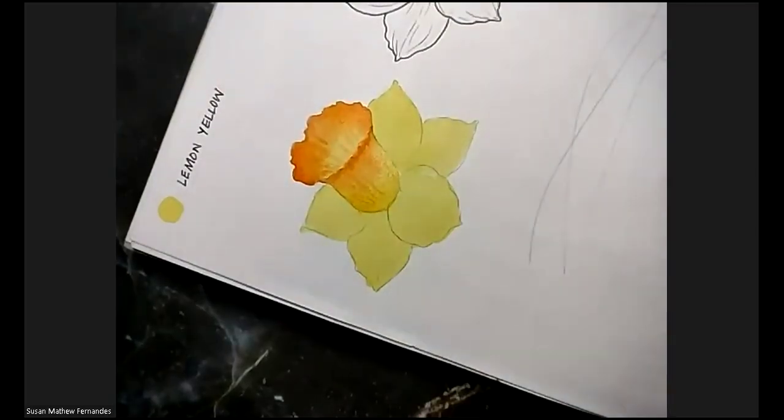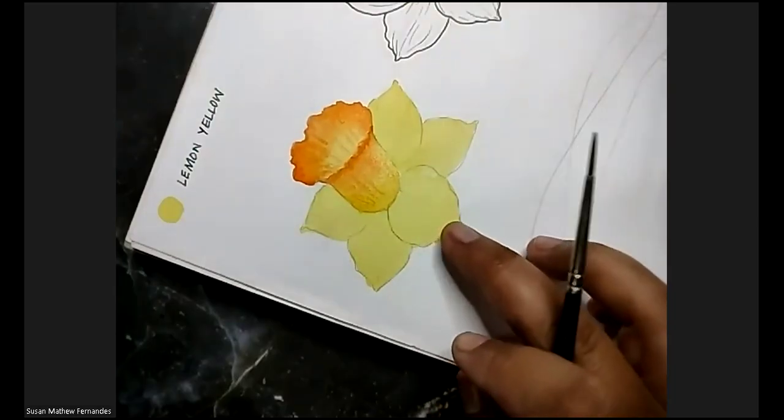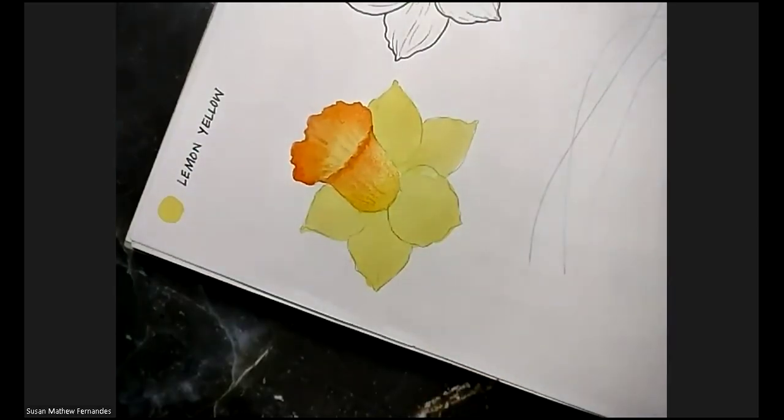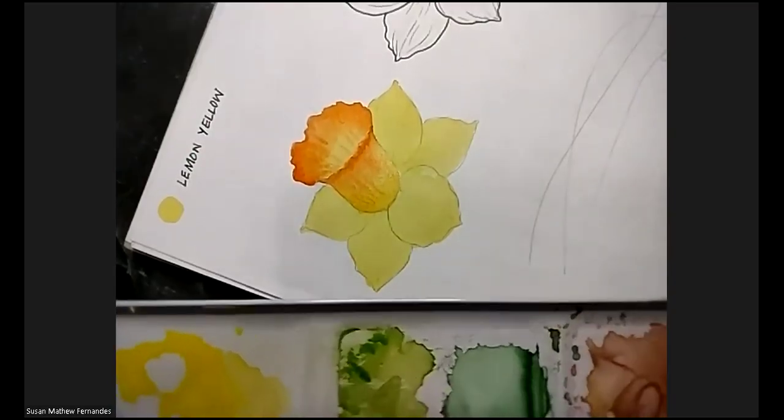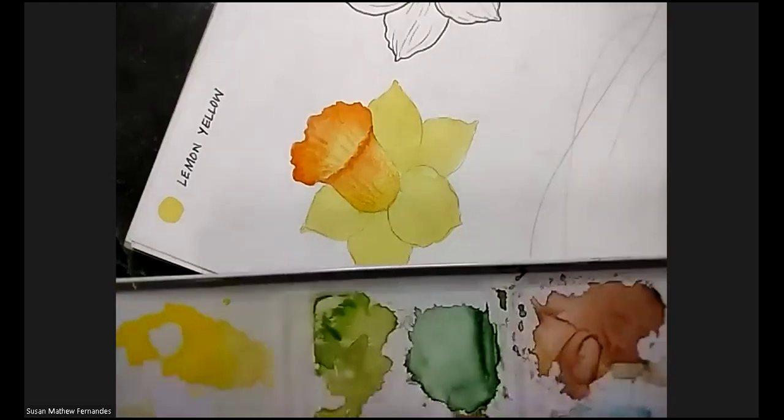Now that that is done, we can go back to our outside petals. If you look at the reference photo, it shows the same lemon yellow, but to it, let's add a tinge of black. I know it's a very odd color.